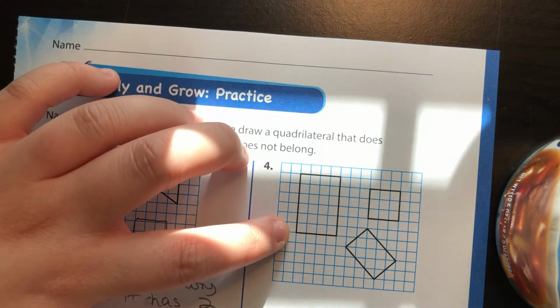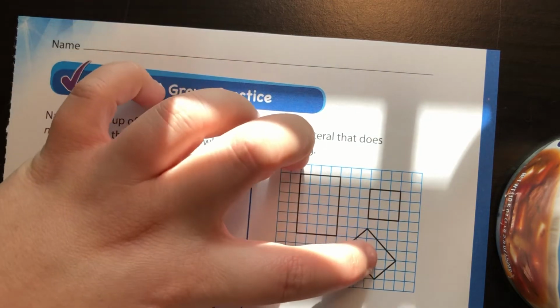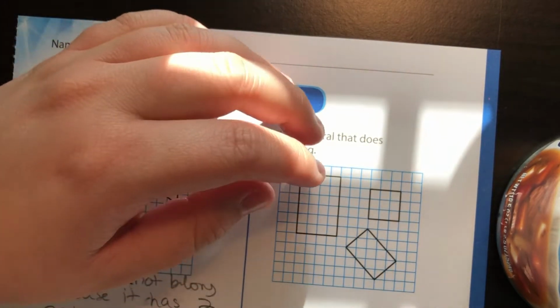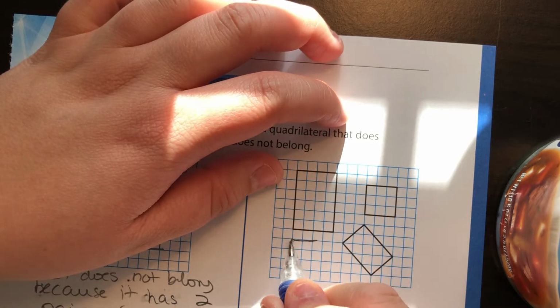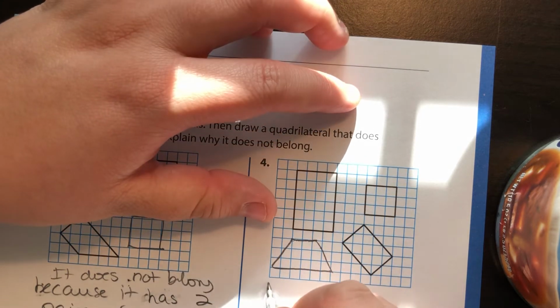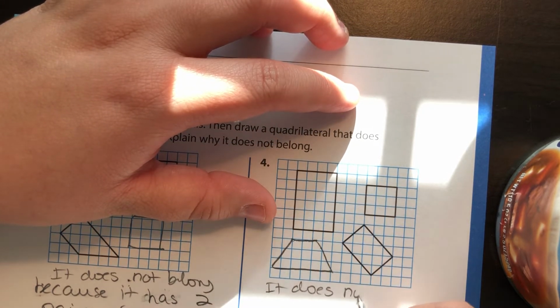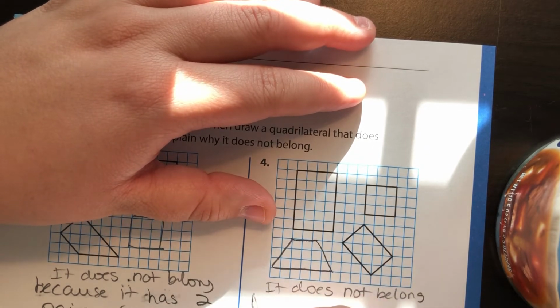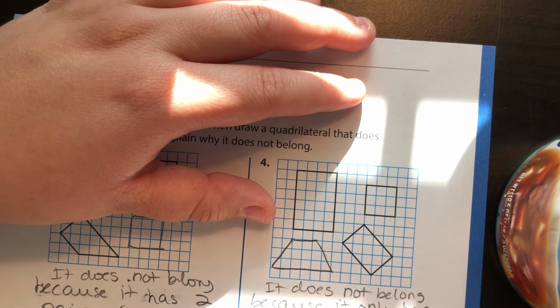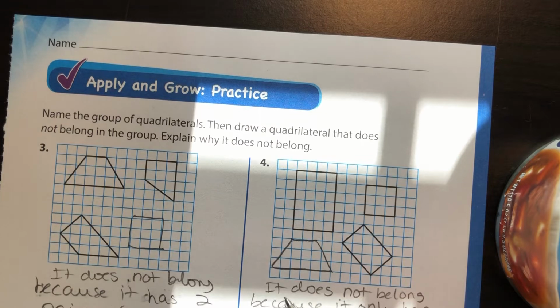Okay. Oh, let's see here. They have a rectangle, another rectangle, and a square. So all of these have 2 pairs of parallel sides. So let's draw a shape that only has 1 pair of parallel sides. Ugly cousin, there he is. I drew a trapezoid. Why doesn't it belong? It does not belong because it only has one pair of parallel sides. So it's almost like the problem on the left is the opposite to the problem on the right, okay?